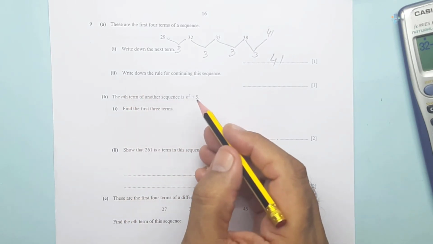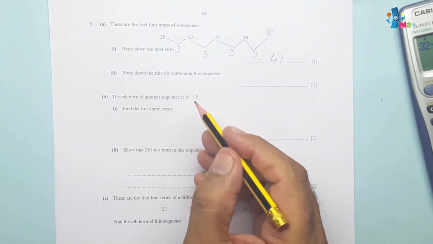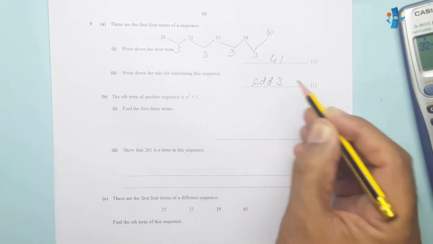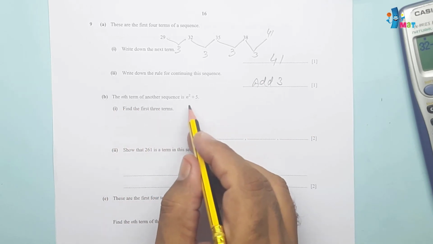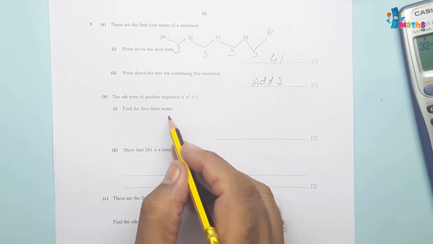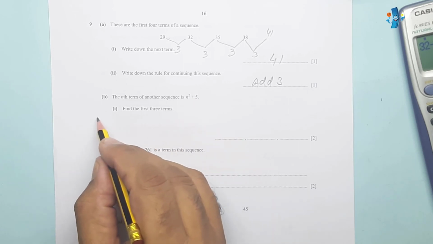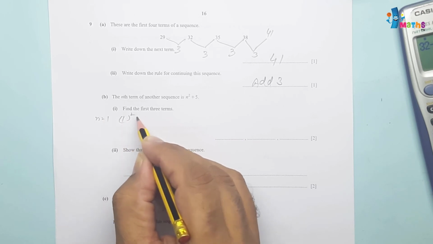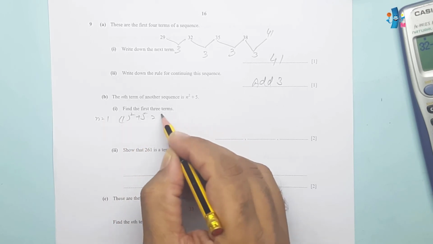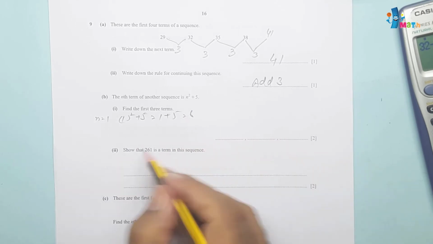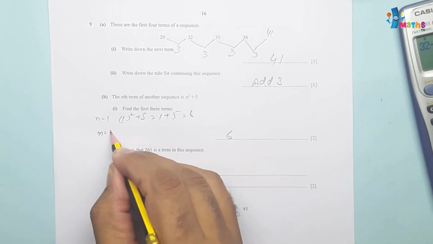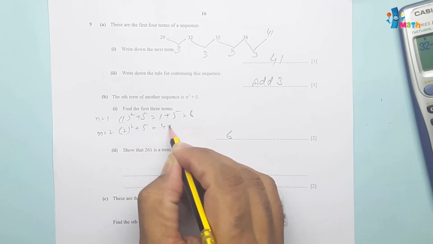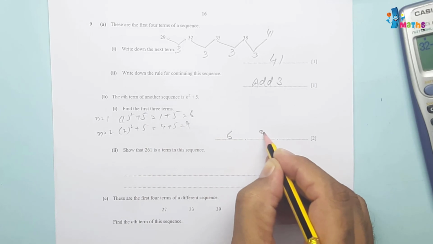Write down the rule for continuing this sequence. The rule is add 3. So we are adding 3, right? So we'll write add 3. The nth term of another sequence is this one. Find the first 3 terms. So we'll replace n equal to 1 in this one, and it will be 1 squared plus 5, which is equal to 1 plus 5, which is 6. The first term will be 6. Then n is equal to 2. It will be 2 squared plus 5, which is equal to 4 plus 5. So this will be 9, and the second term will be 9.